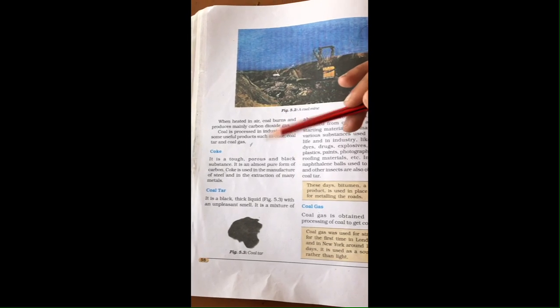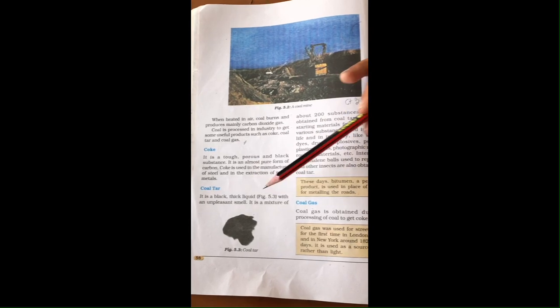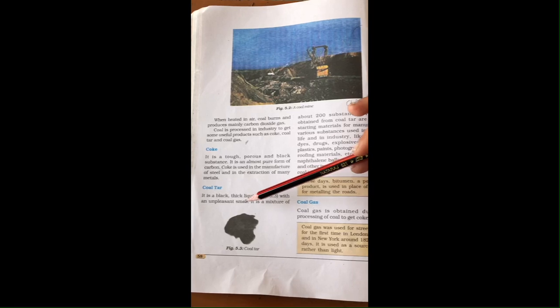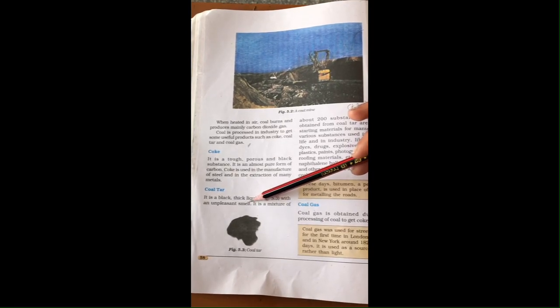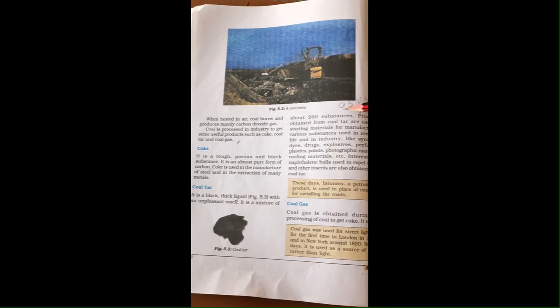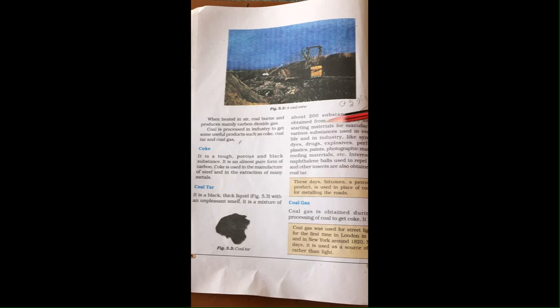Now the next is coal tar. What is coal tar? It is a black thick liquid, you can see here in the figure, with an unpleasant smell. Its smell is very unpleasant and it is a mixture of about 200 substances, in a very thick liquid form. Clear?